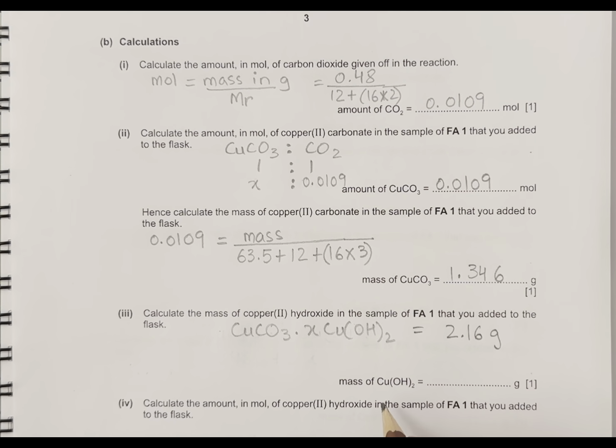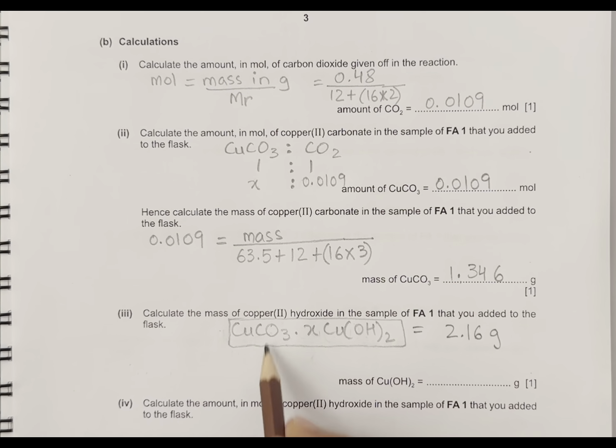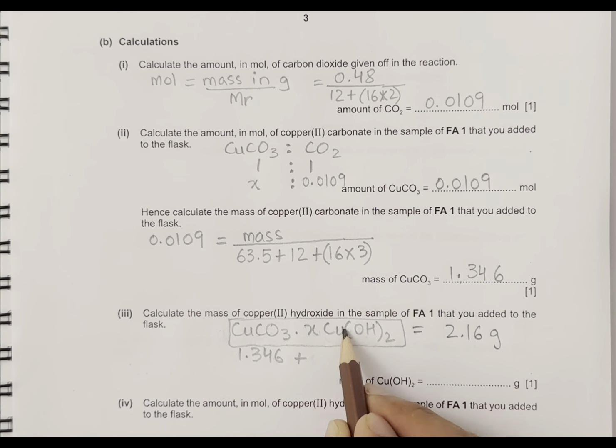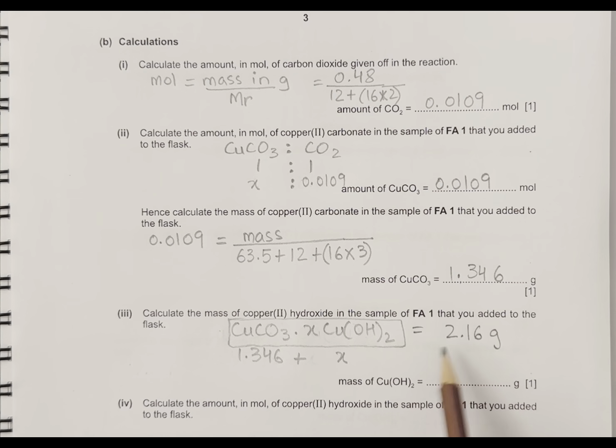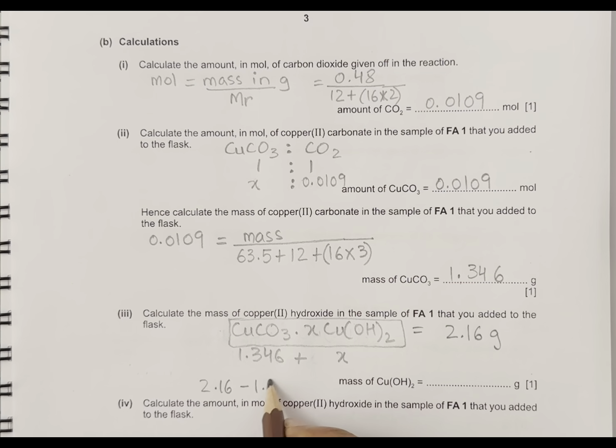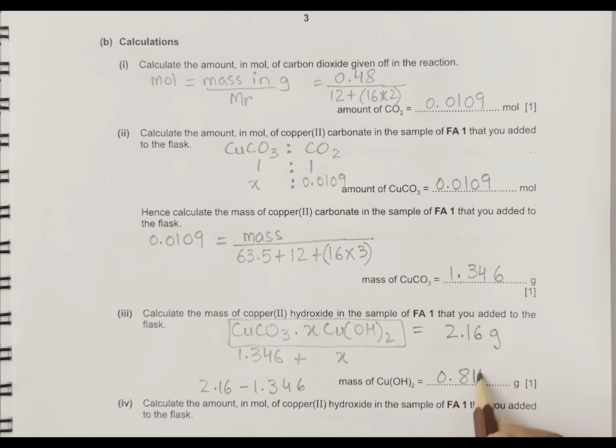And out of this total, we have copper(II) carbonate calculated here as 1.346. So what is the amount of copper(II) hydroxide? We can calculate by subtracting this value from 2.16. 2.16 minus 1.346 will give you 0.814 grams of copper hydroxide.